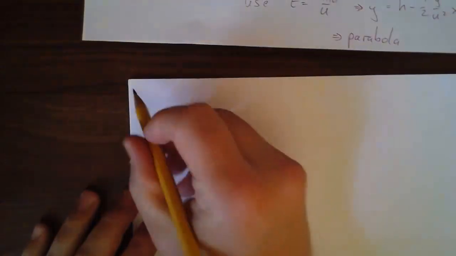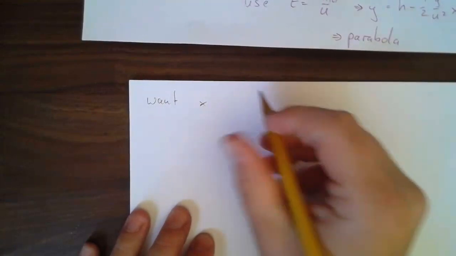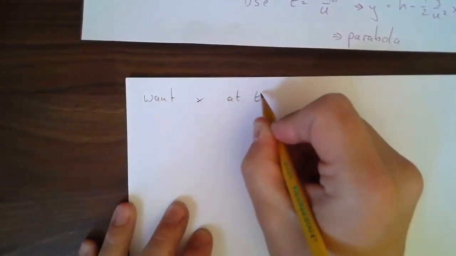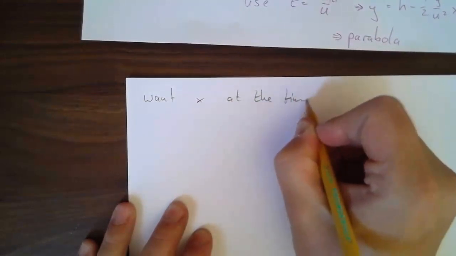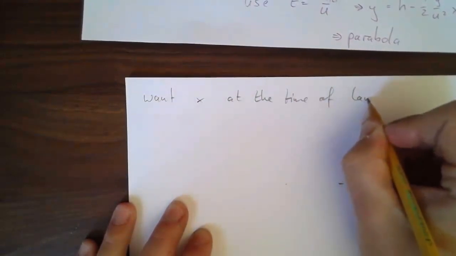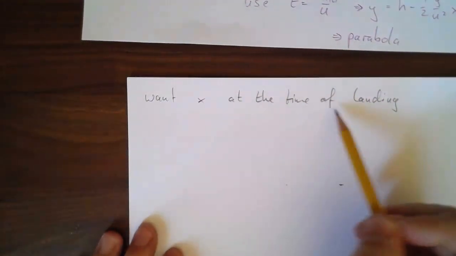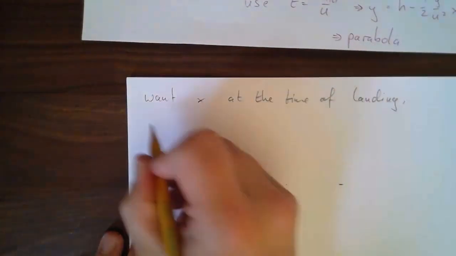So we want the x position at the time of landing, let's call it that. That's what we mean by where does it hit the ground, right? Time of landing.